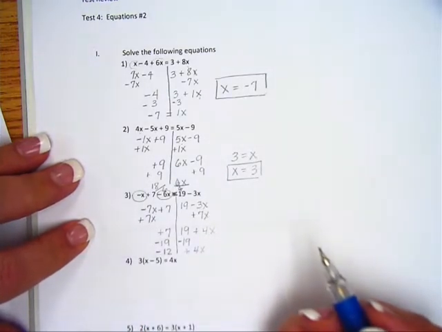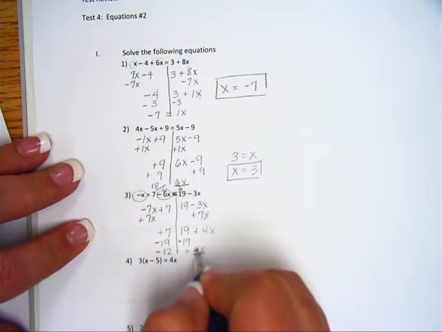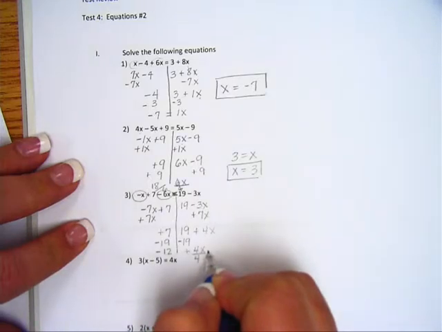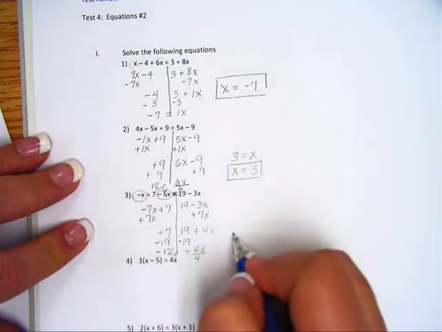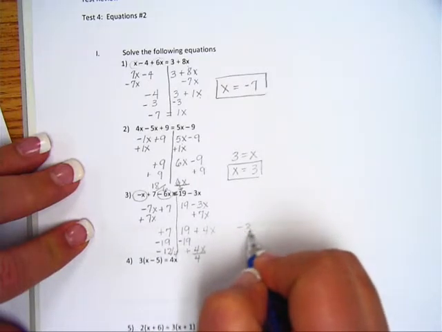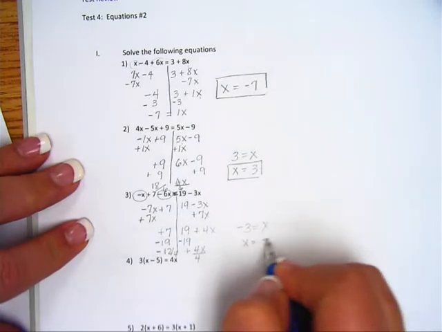Now my second step in clearing the two-step equation is division. Divide this by 4 because that's what I'm trying to get rid of. So leave the x by itself. Divide this by 4. And my answer is negative 3 equals x. And if you want to rearrange that, it's x equals negative 3.